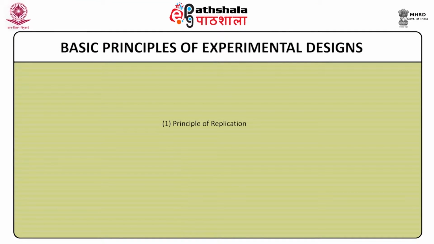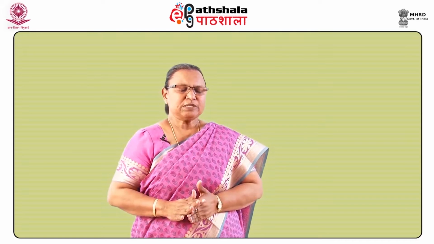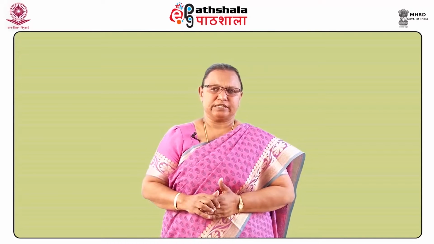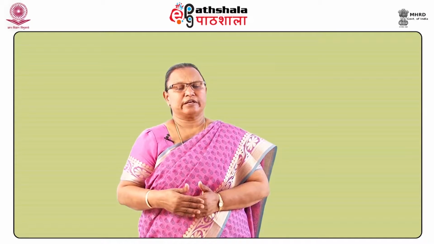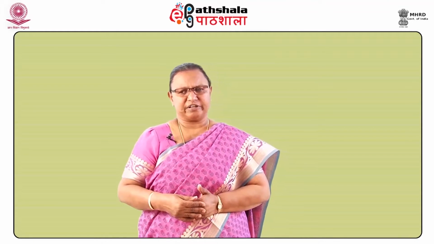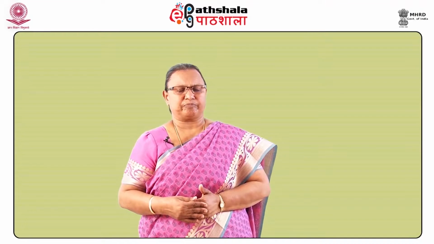The first one is the principle of replication. The second, the principle of randomization. And the third, the principle of local control. The principle of replication means that when an experiment is repeated several times, it should give the same results. This shows that the experiment has been designed very well, perfectly, on a scientific basis, and that is why you will get the same result every time.